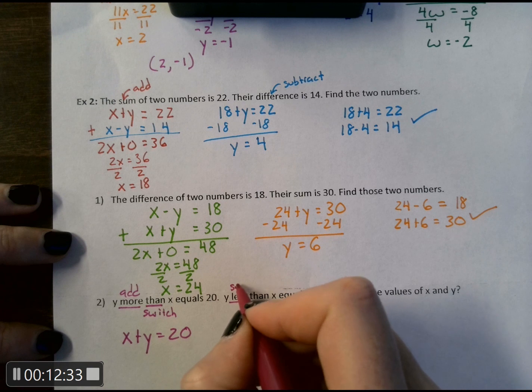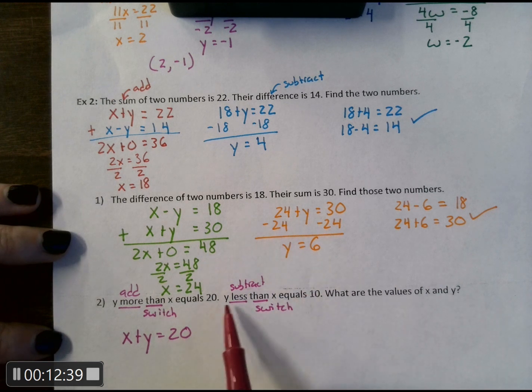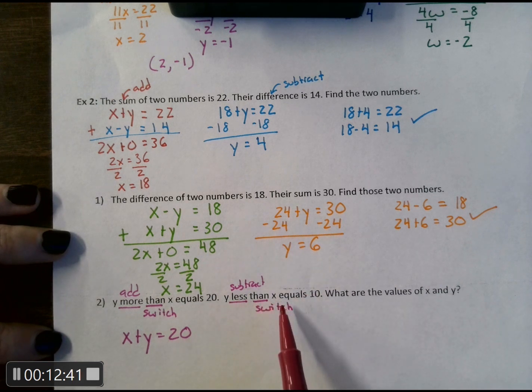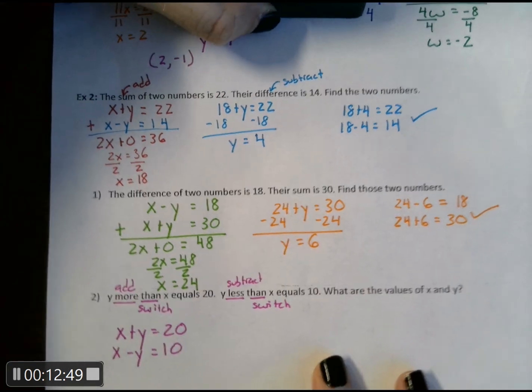Okay? And then the exact same thing for over here. Less means subtract, but than means switch. So y less than x. So we're going to put x minus y equals 10. Okay?